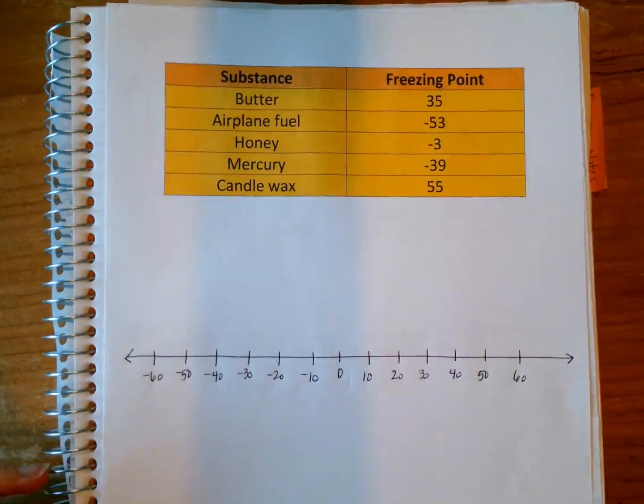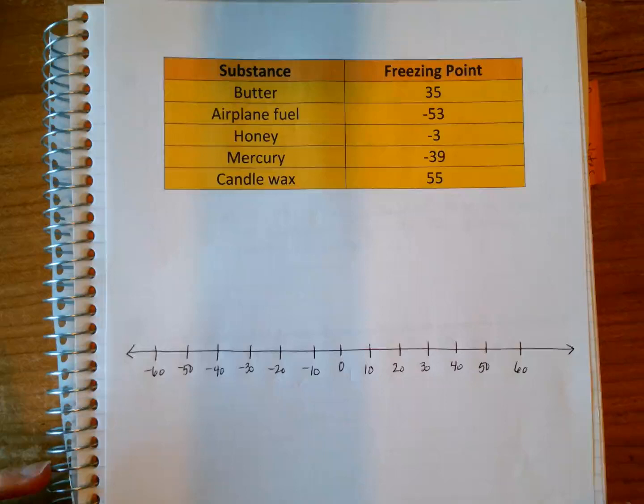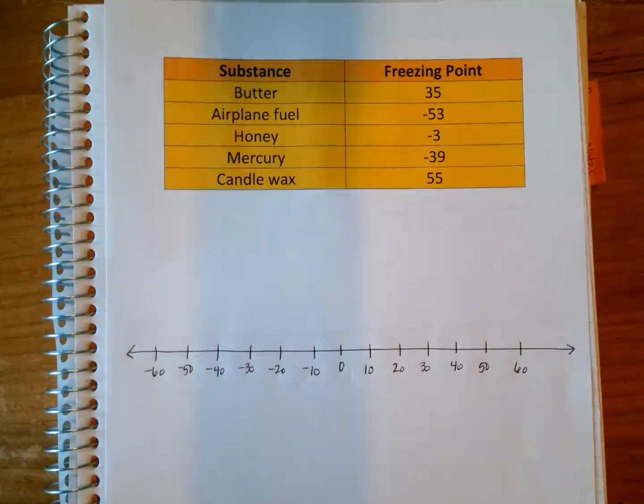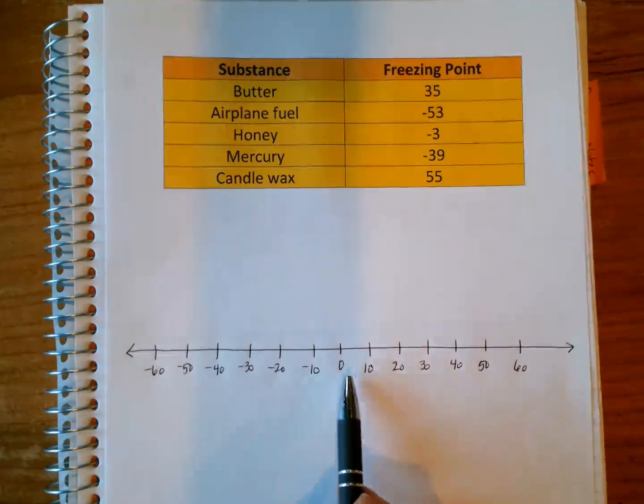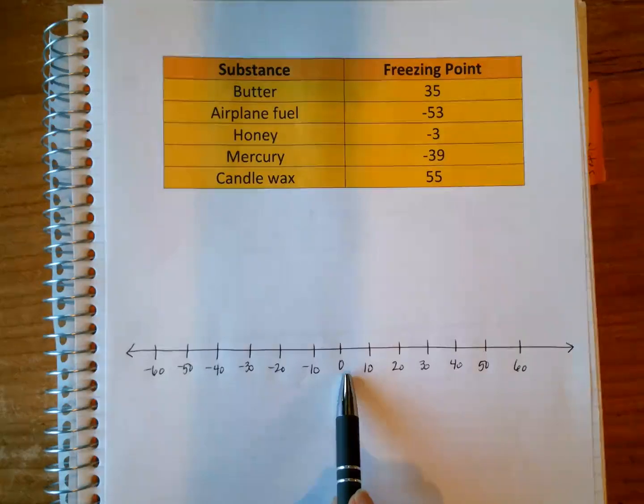All right, so here we've got a substance, and we have their equivalent or their freezing points. And so a freezing point is the point at which a substance freezes, when compared to 0. So butter's freezing point, this is the temperature of water in which water freezes.